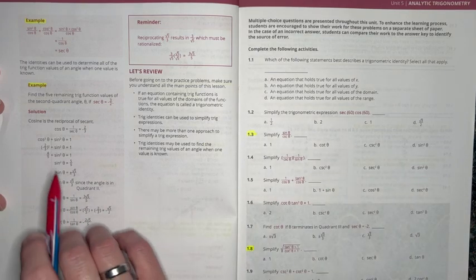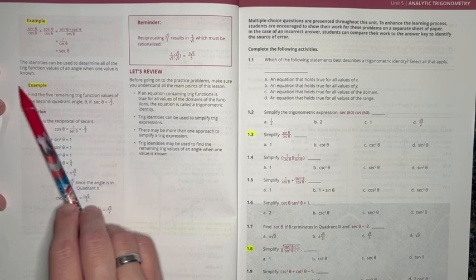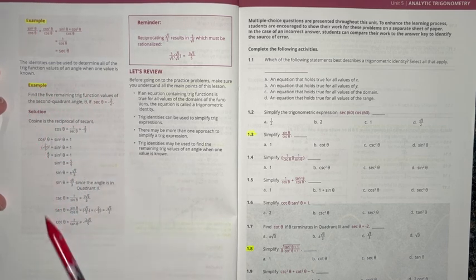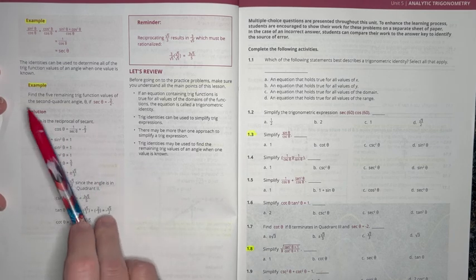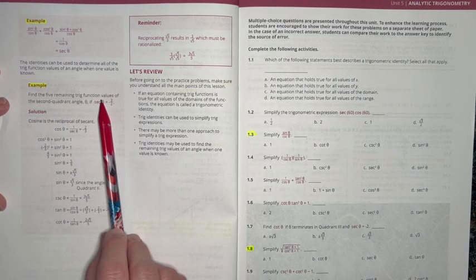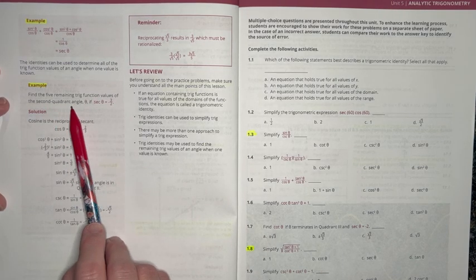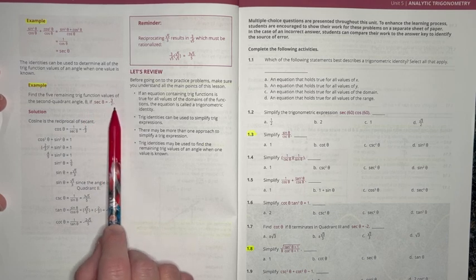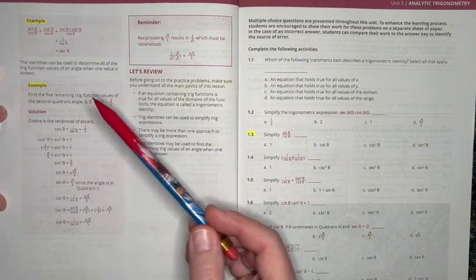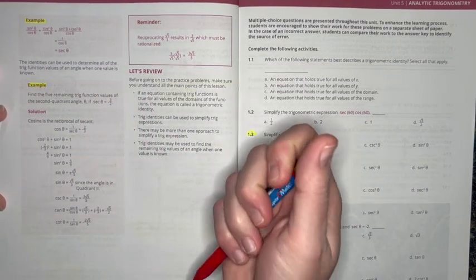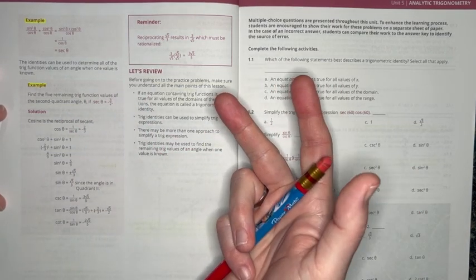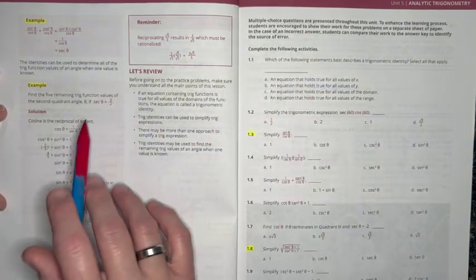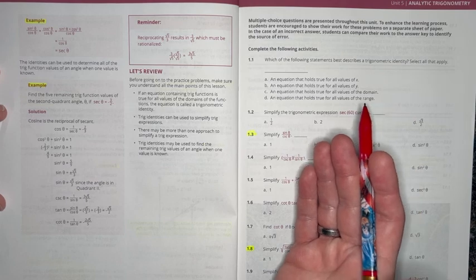Okay. It says here, identities can be used to determine all of the trig function values of an angle when one value is known. Here's an example of that. Find the 5 remaining trig function values of the second quadrant angle theta if the secant theta is equal to negative 3 over 2. Now when they say the 5 remaining, there's sine, cosine, tangent, then there's cosecant, secant, cotangent. Those are the 6 in general. They're giving you 1. They want you to solve for the other 5.